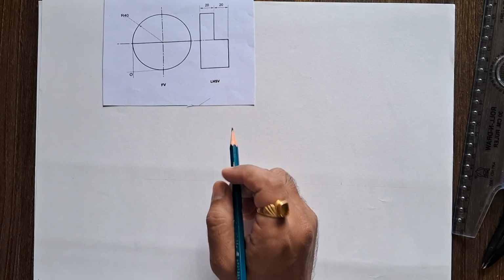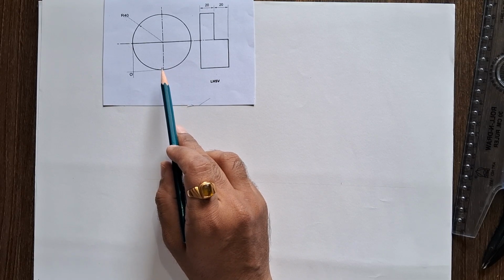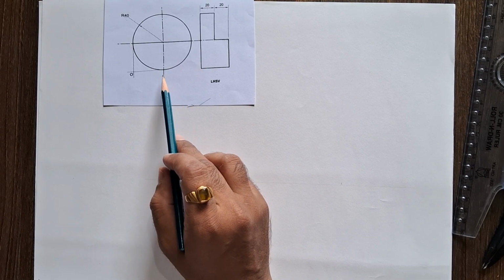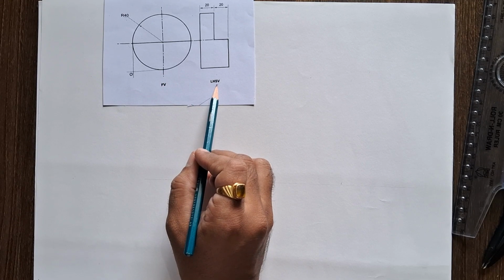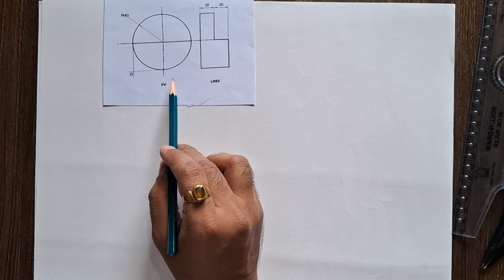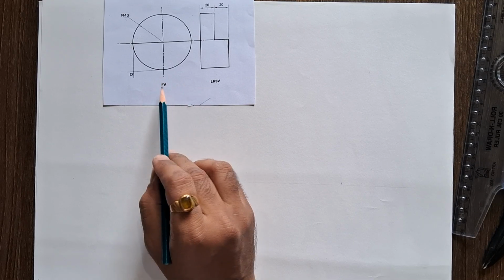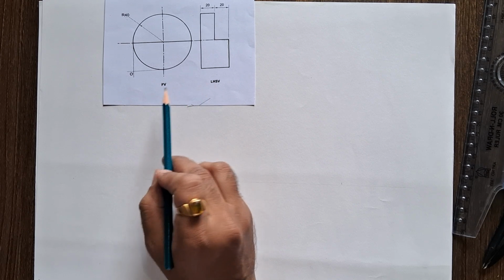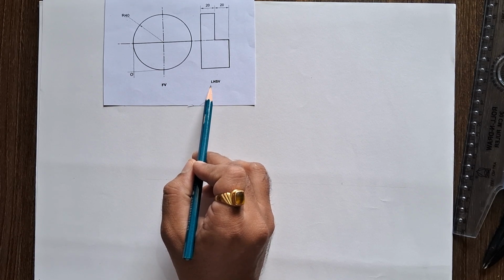So friends, in this session we are going to solve another problem based on isometric projection, and the problem statement is: the figure shows front view and side view of an object. Draw its isometric view and give the overall dimensions. Now here for this problem two views are given, the front view and left hand side view.